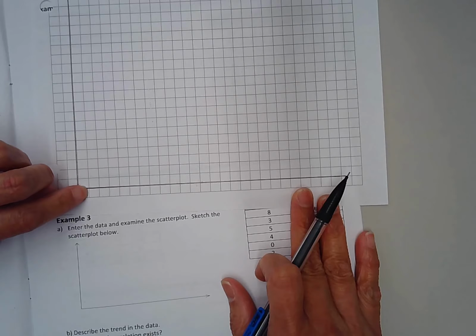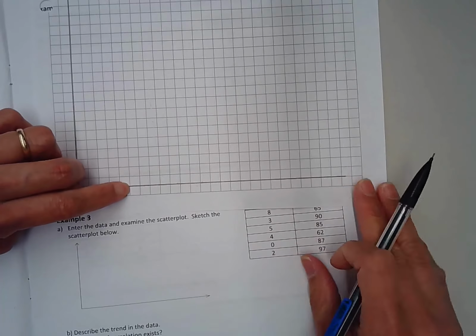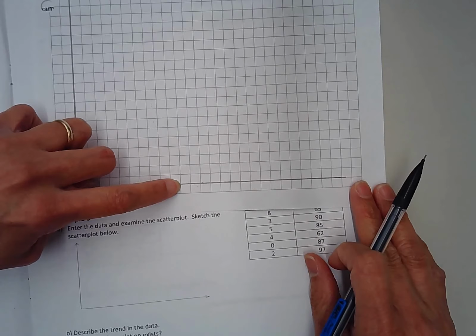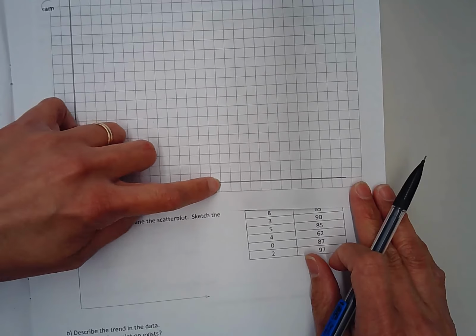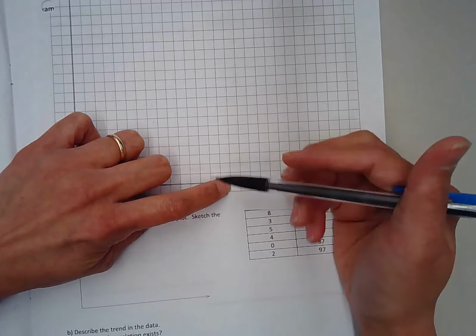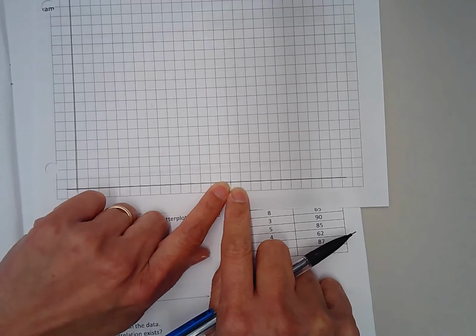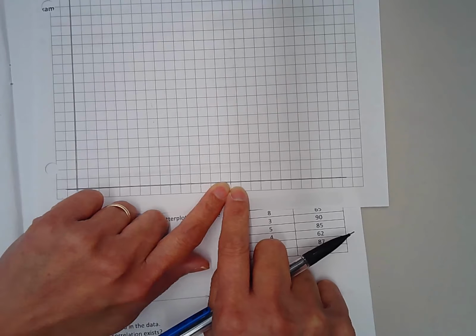If the scale is 10, it's going to be 10, 20, 30, 40, 50, 60, 70, 80, 90, 100, 110, 120, 130, 140, 150. Okay. Is that good? Yeah? Could we go a scale of 5? Would it work? Could we go by 5? Yeah. Okay, let's go.